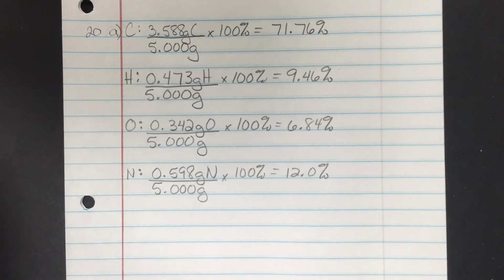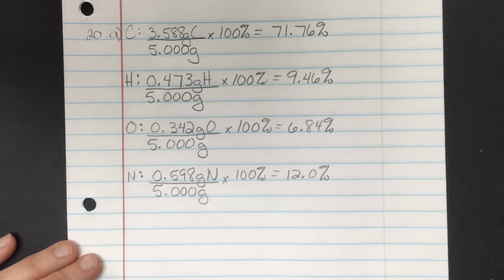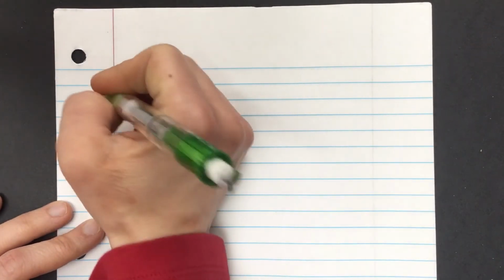Now let's go ahead and find the empirical formula for part B. Now there are 2 ways to go about this. You can use the masses in the problem, or you could use the percentages and just say that they're grams to find the moles. I'm going to use the numbers in the problem because that's the safer bet.